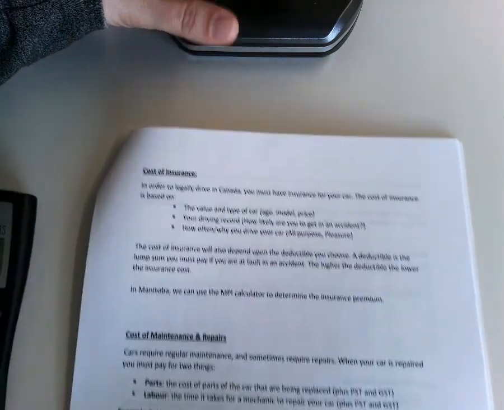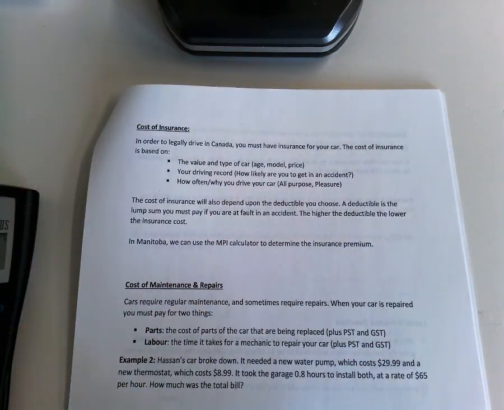Insurance is another cost that you must pay when you are driving a car in Canada. So the cost of insurance is going to depend on the value and type of car that you have. It'll depend on how old the car is, what model it is. It will depend if it's a car, a truck, or an SUV. And it will also matter what the value is or the price of the vehicle is.